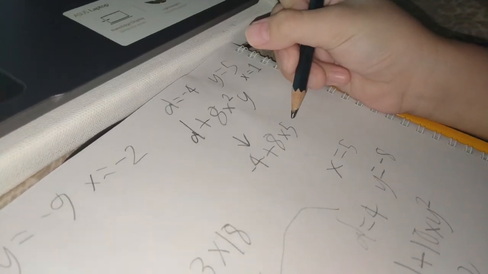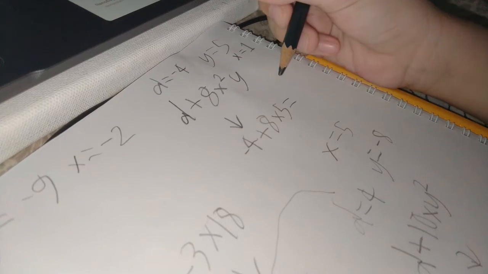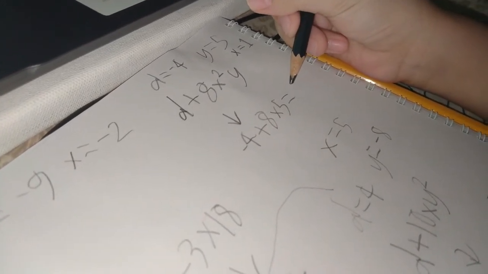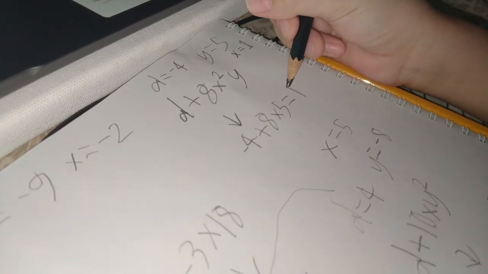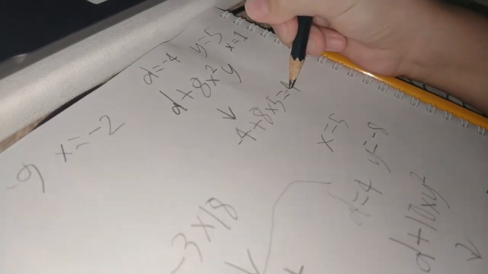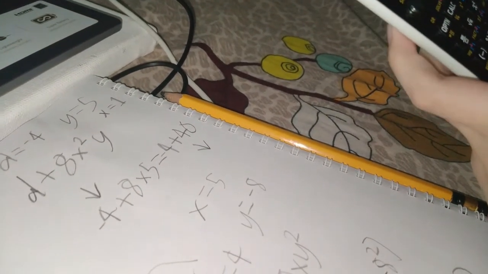Yes, you can see that -4 plus 8 times 5 equals, by order of operations, -4 plus 40. Oh my gosh, this is a tiny bit tricky with the negative.